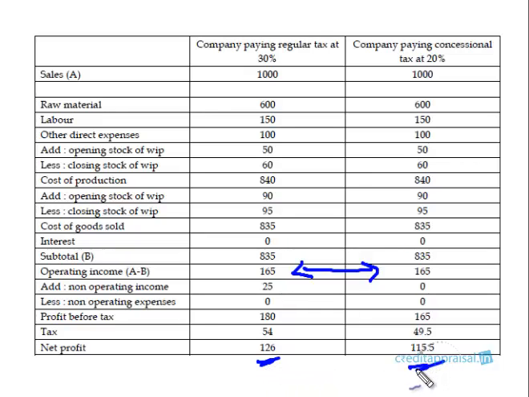Again, these are two different managements, and you want to reward the management who has performed better. Are you going to say this company has performed better? Operating income is the same for both these companies. So why has this company earned a higher profit? It's got something called non-operating income.